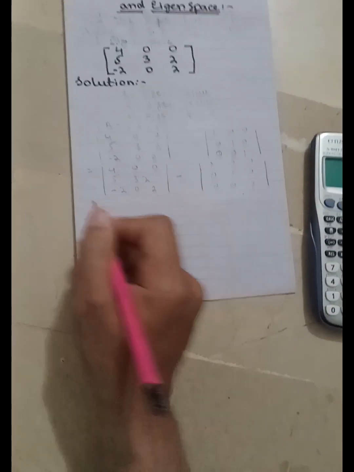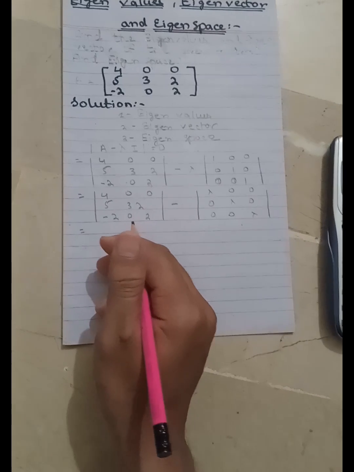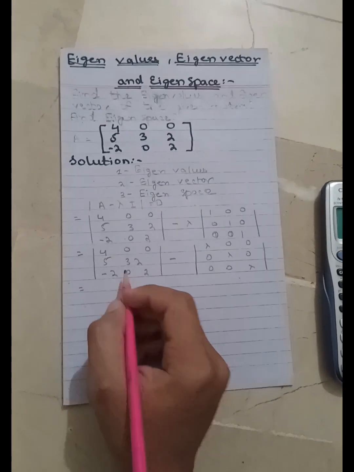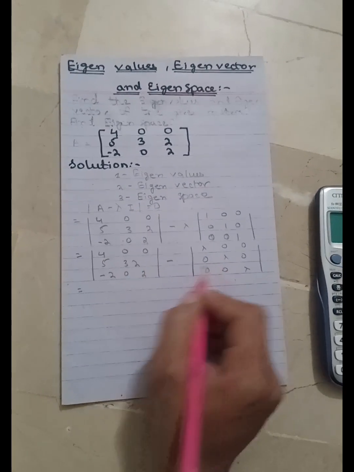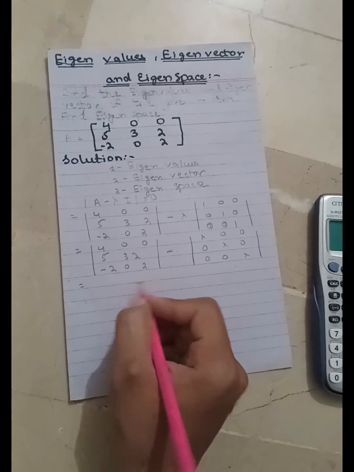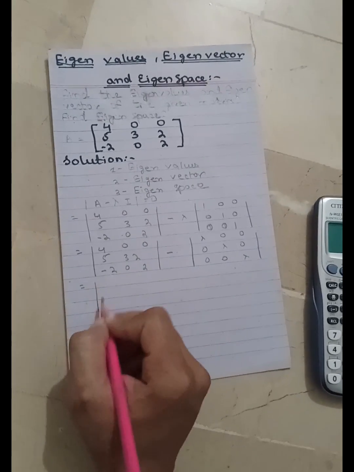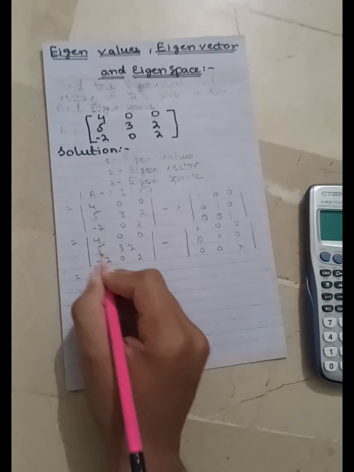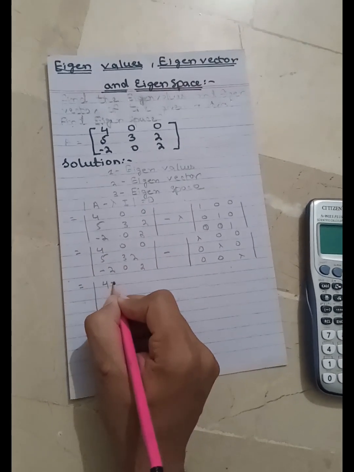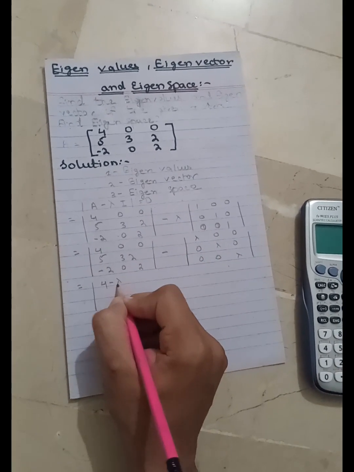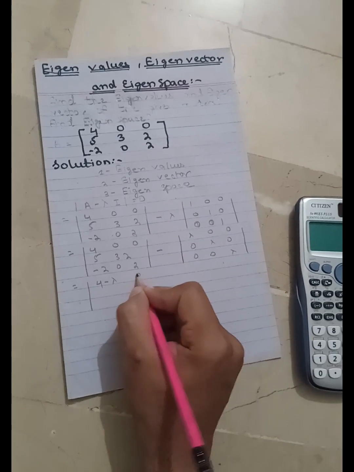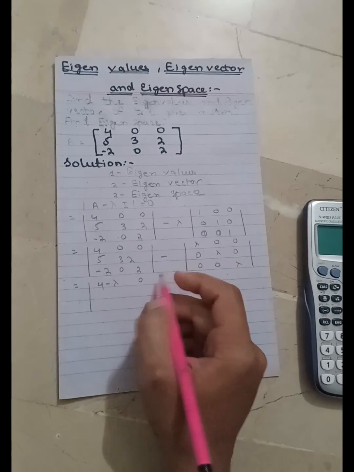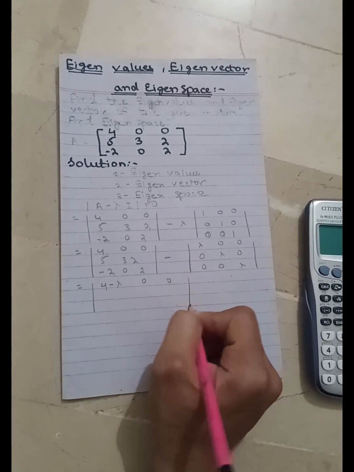Now we can subtract our identity from our matrix. So 4 minus lambda, 0 0 is 0 and 0 0 is also 0.